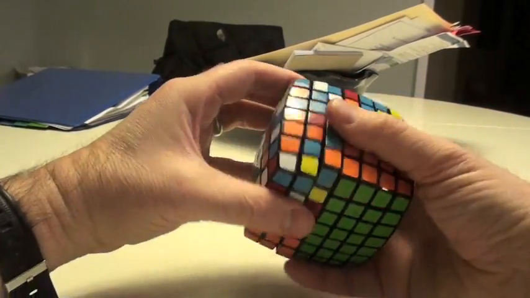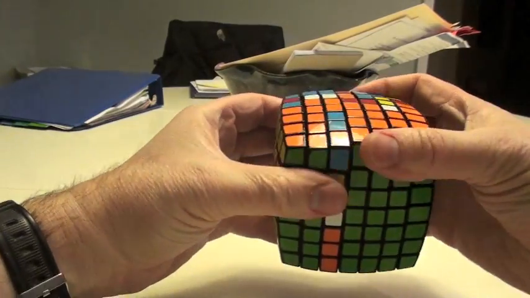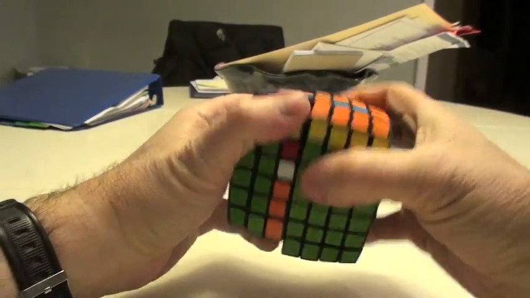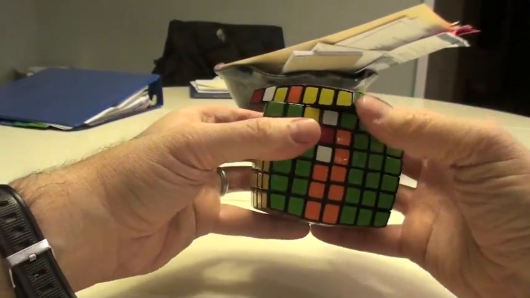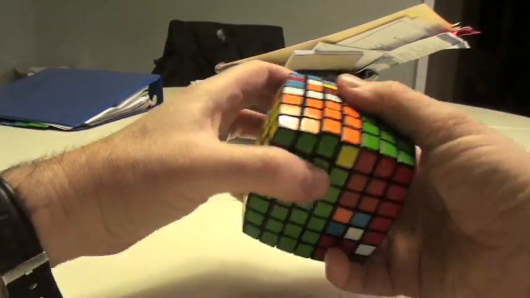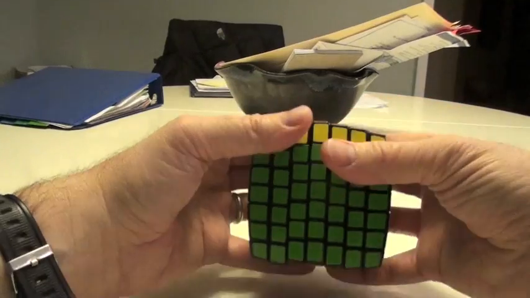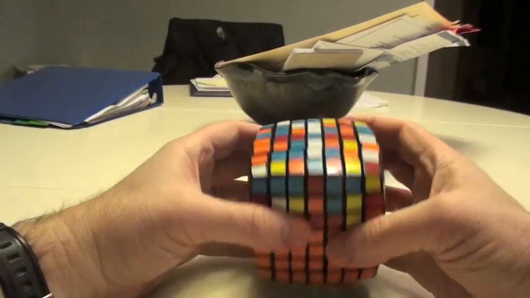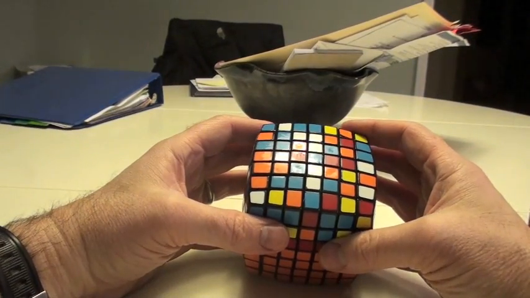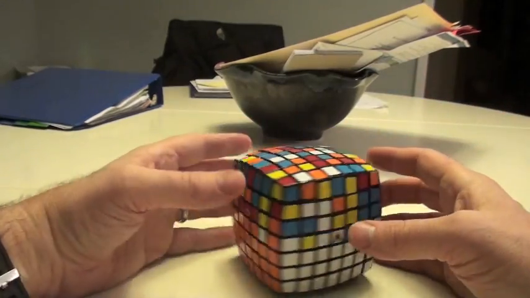Find where it makes sense, which is here. Turn, turn, turn, turn, turn, turn, and turn. Okay. No more oranges over here, so we'll move on.